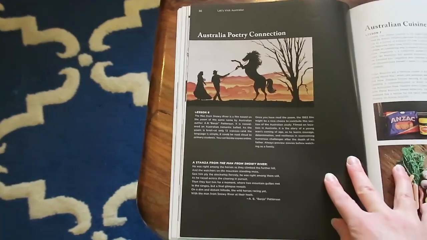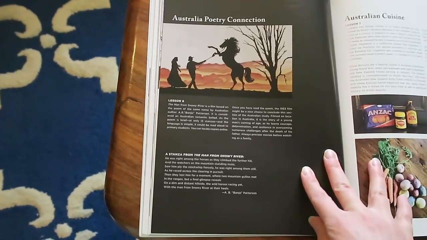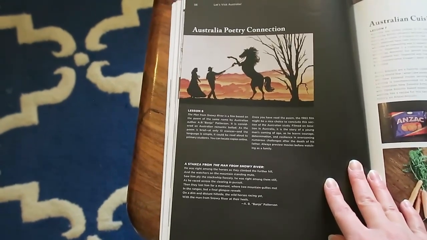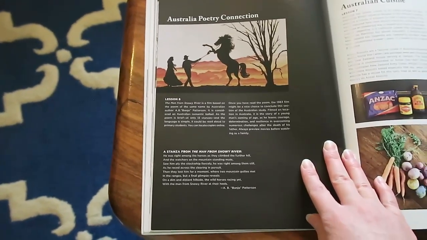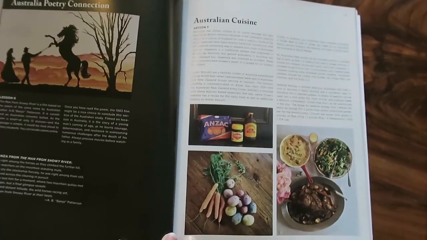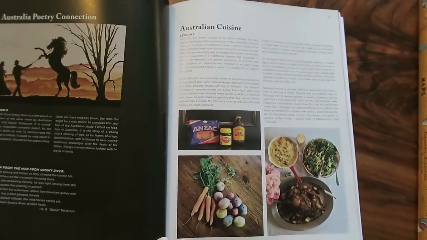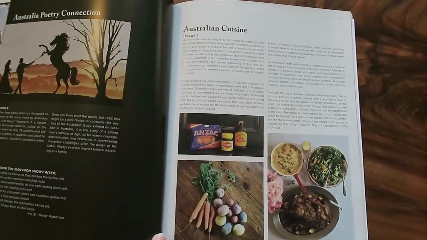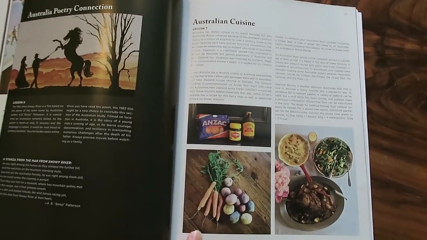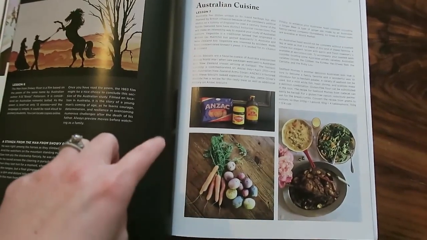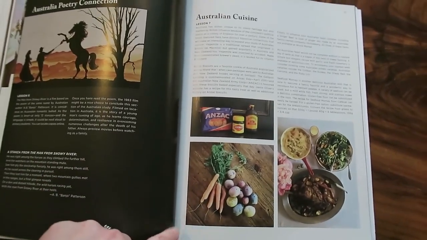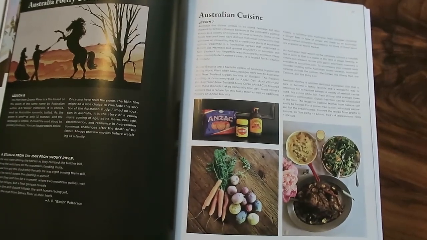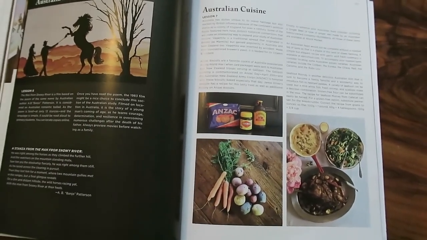Lesson number 6 is Australian poetry connection. This is a lesson of The Man from Snowy River. Number 7 is the Australian cuisine lesson, my favorite lesson. This lesson talks a lot about different foods from this area, and I typically save the cuisine lesson for last and kind of make a big deal about preparing some Australian meals with my boys as a celebration to the end of our unit.